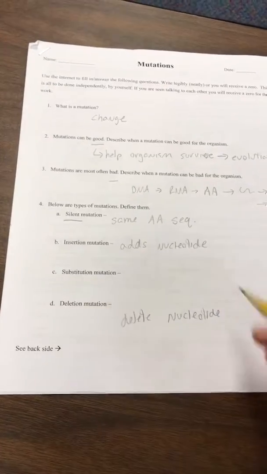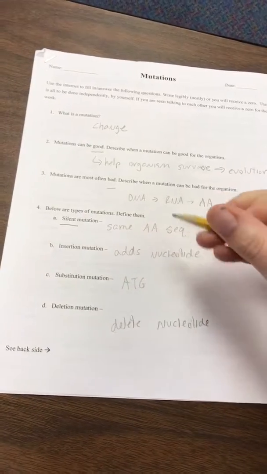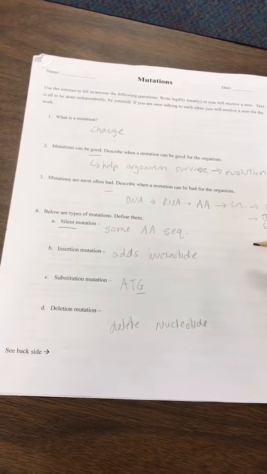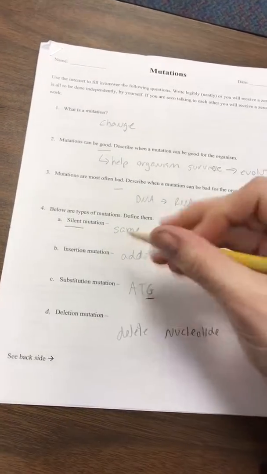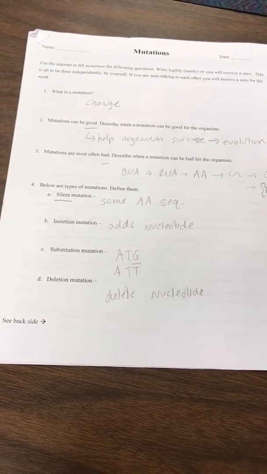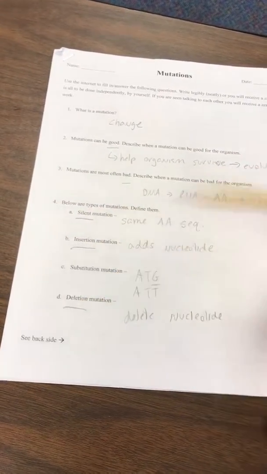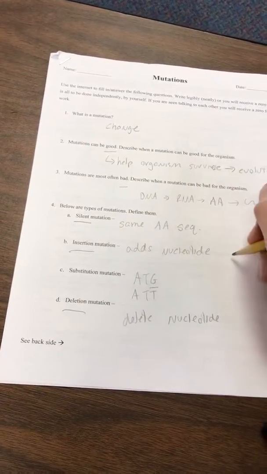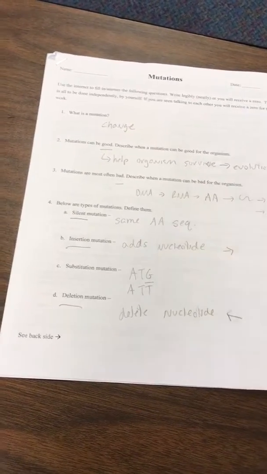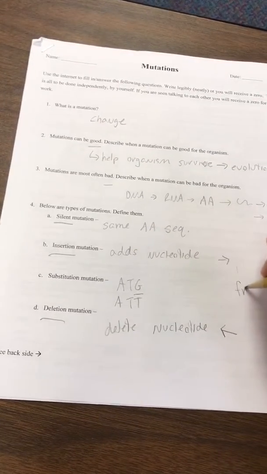A substitution is where if you have a sequence, A, T, G, one of the nucleotides just gets substituted for another one, an incorrect one, so it'll be like A, T, T. And these two I want to mention, an insertion and a deletion. When you insert something, you shift everything over. When you delete it, you shift everything over. These also can be called frame shift mutations.